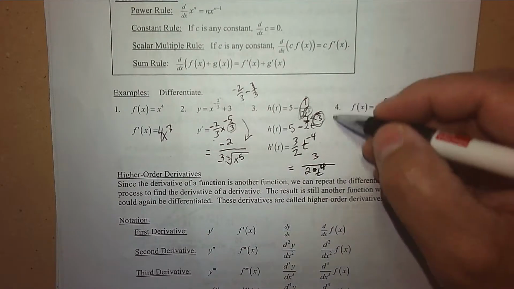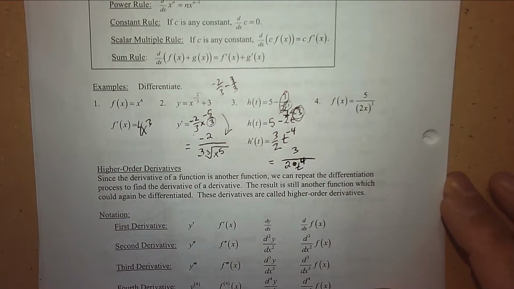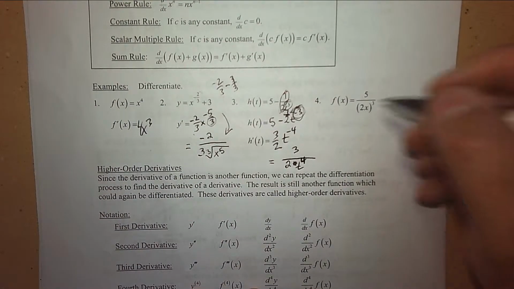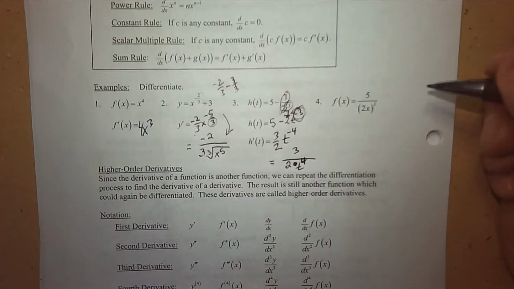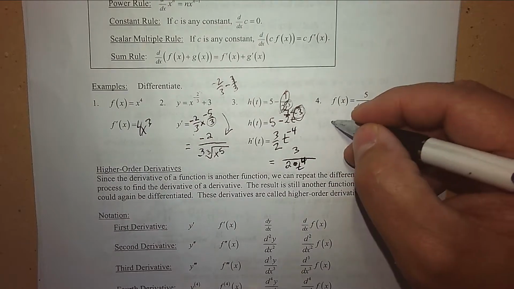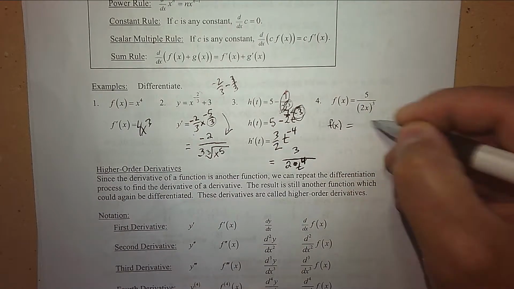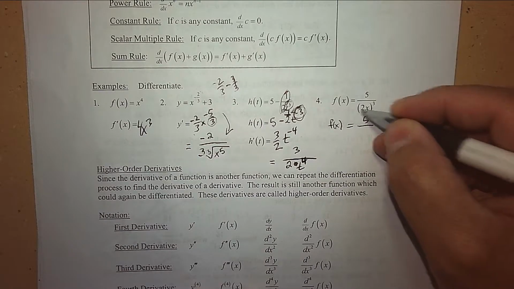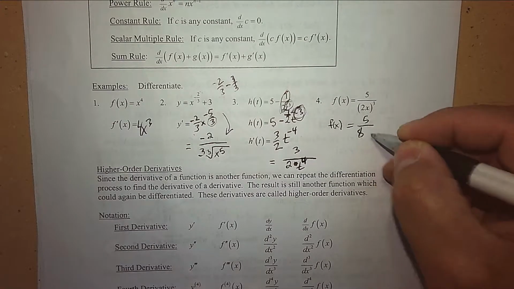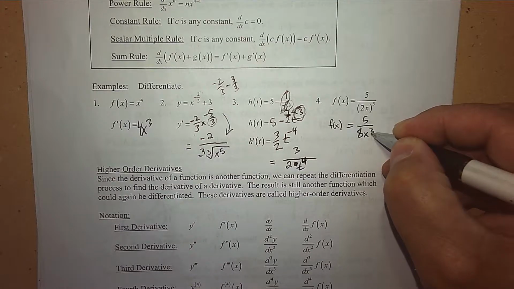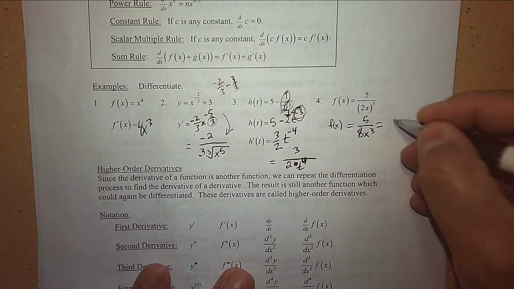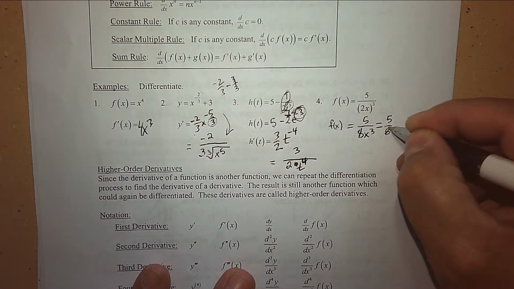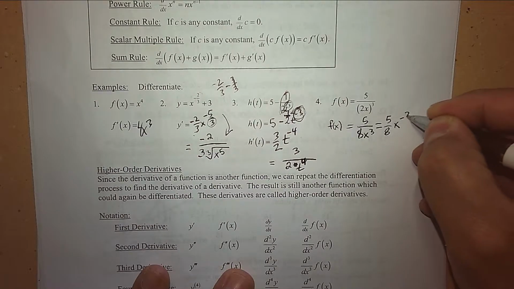All right, try number 4. In order to write this properly, how would you write it properly? Well, 2 things. First, I would expand this. What does 2x cubed mean? 2 times 2 times 2 is 8x cubed. And then that can be written as 5 over 8 x to the negative 3.